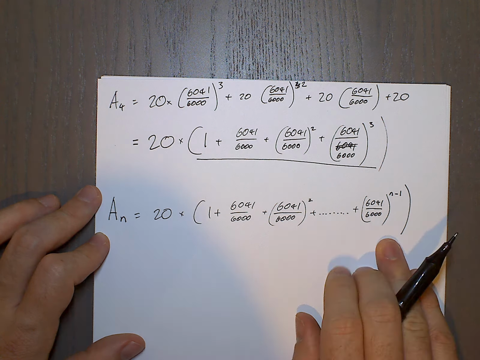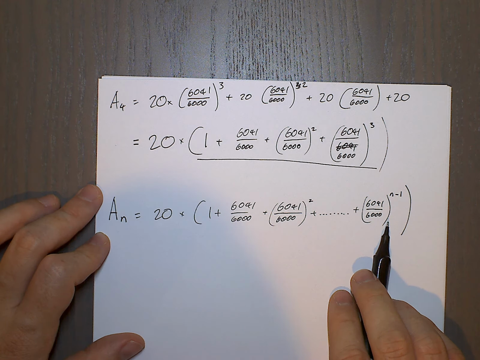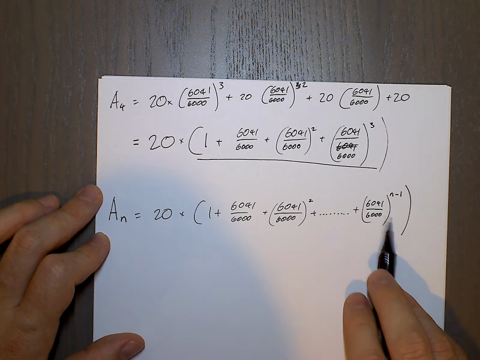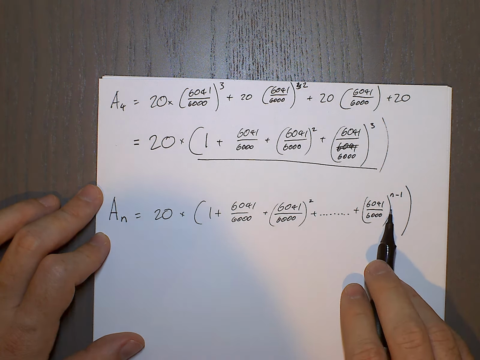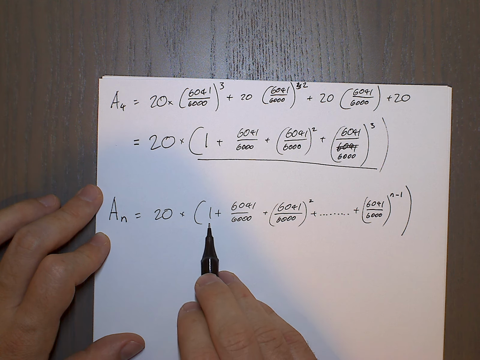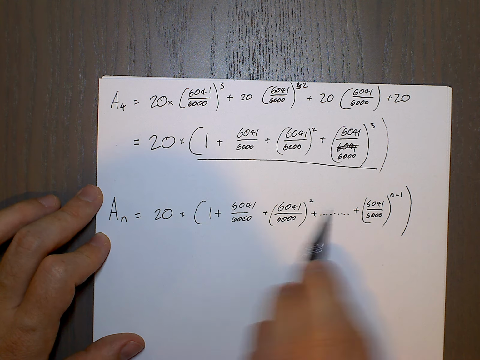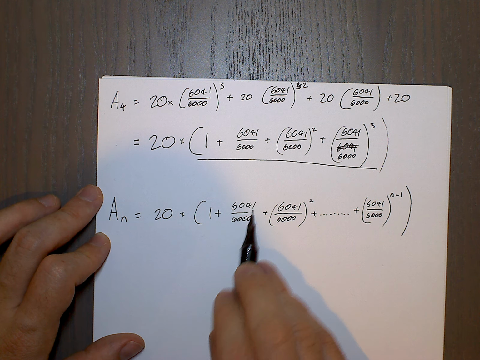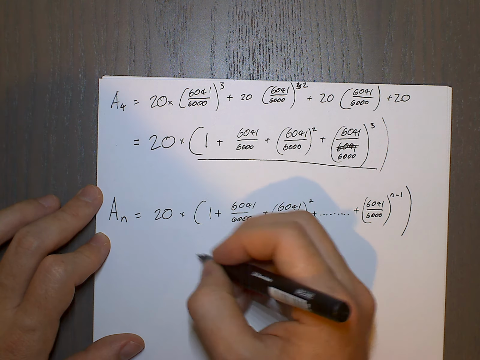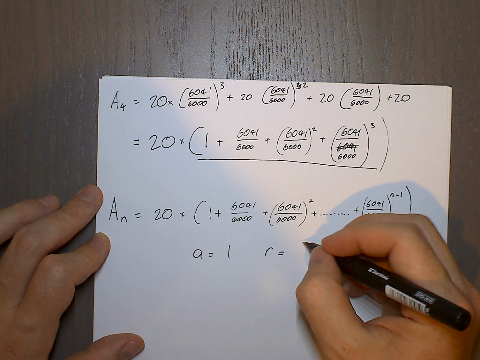So here we've got our rule. Now, this is for any number, but we can write a rule for this geometric series, and then we can sub in our 36. Looking at this, our first initial term, I guess you could say, is 1, and the rate by which it is multiplied, to this and this and this and this, is 6041 over 6,000.